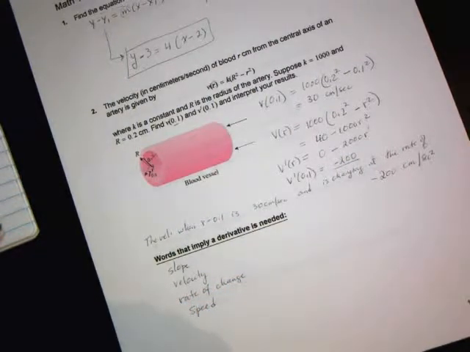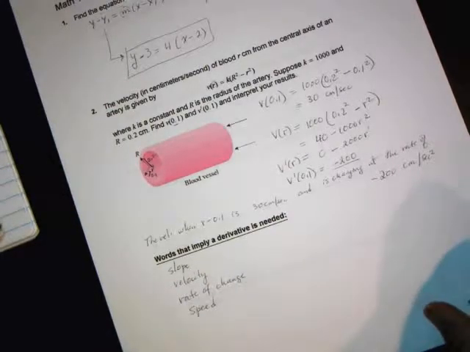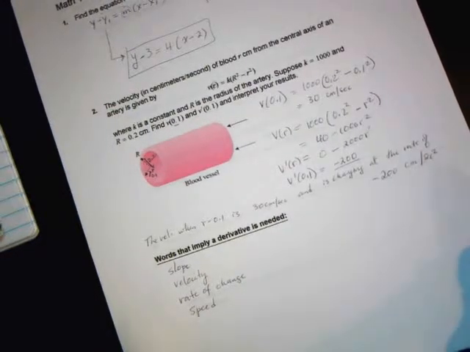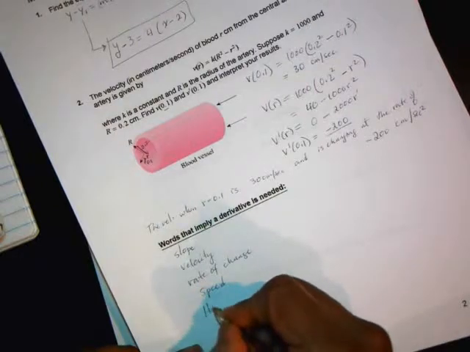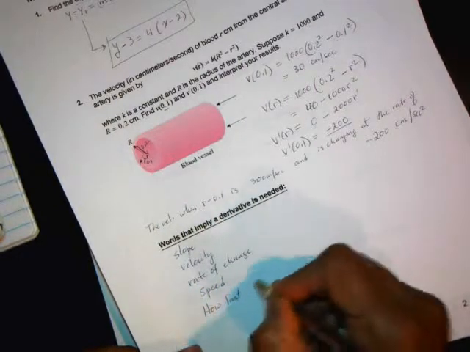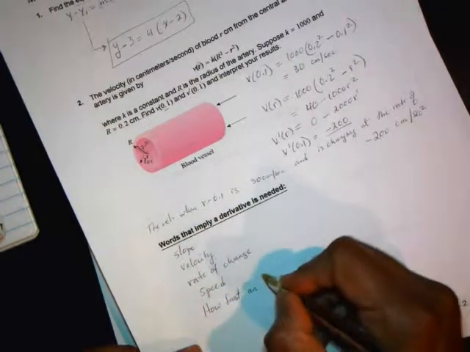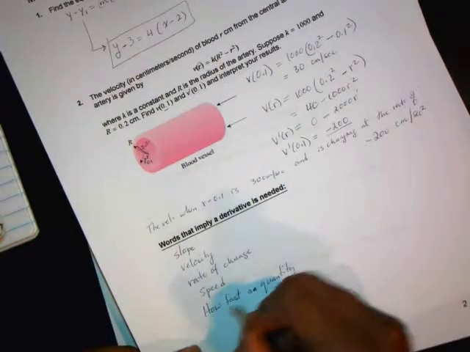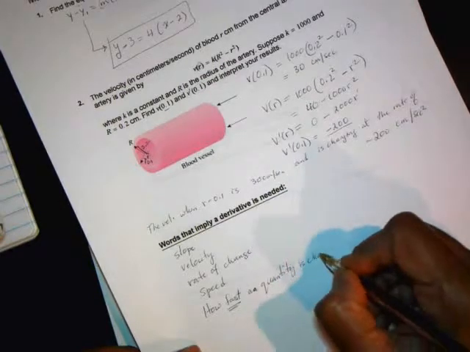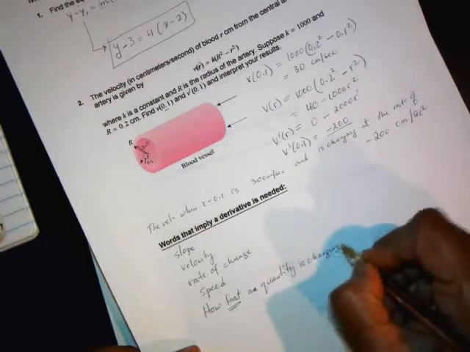We may have to add other words to this list as we move on, especially when we get to business examples. Okay, something else to add to our list is if you see the phrase how fast something is changing, how fast a quantity is changing, that tells you that you need to take the derivative. Let's try the next example.